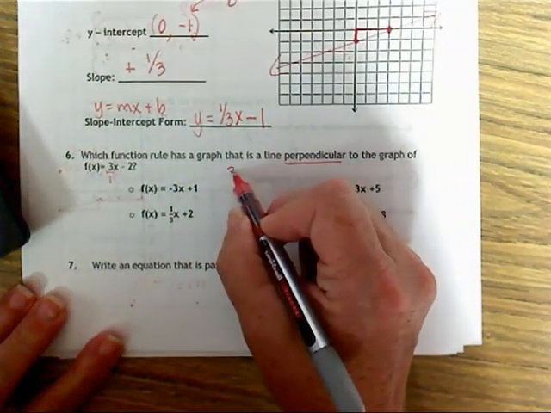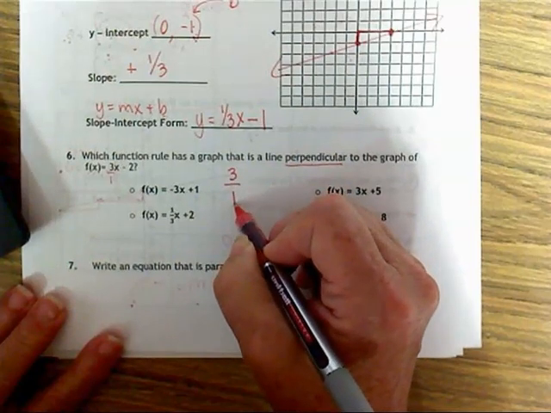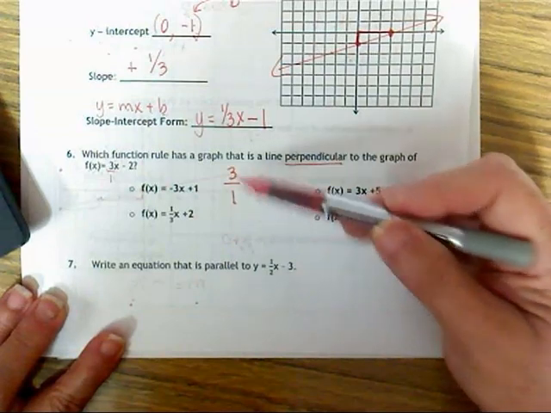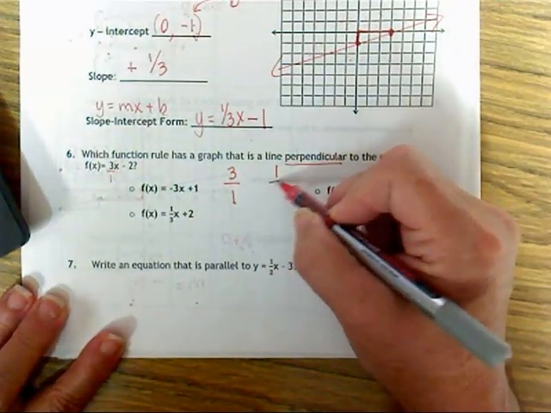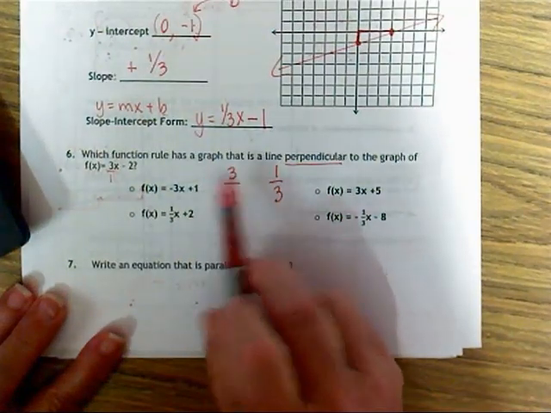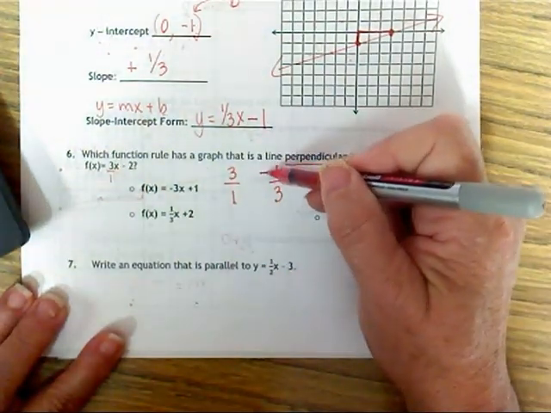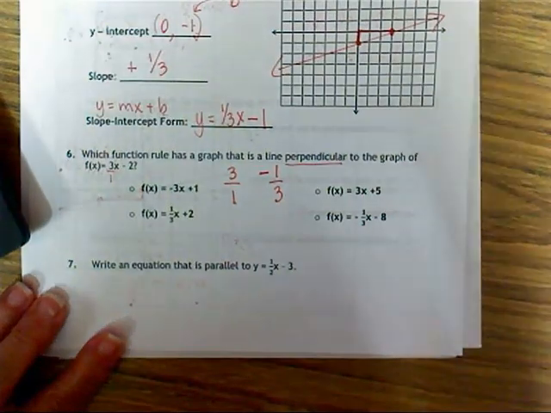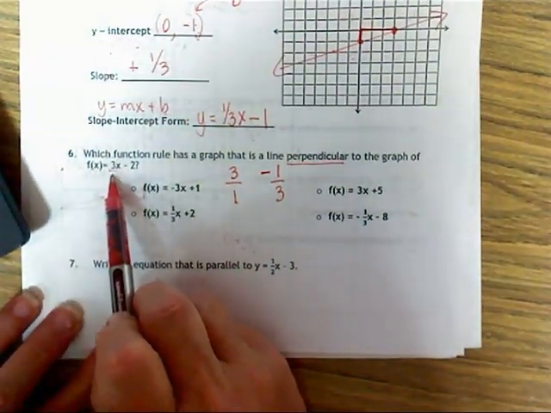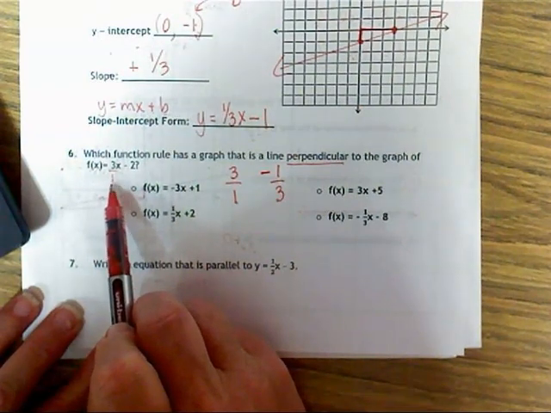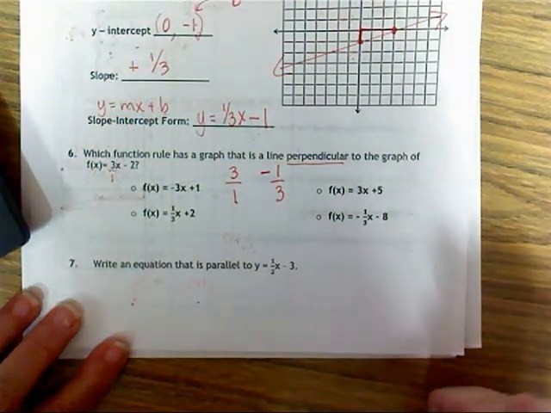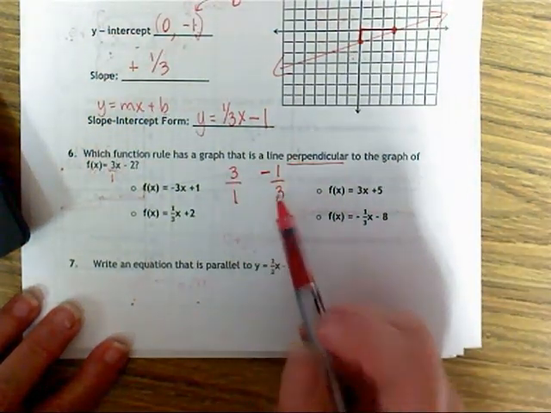Okay, so if I have a slope of positive 3 over 1, to make a line that's perpendicular to that, I would have to flip this over and make it 1 over 3. And if this number was positive, this one is negative. That's what it takes to be perpendicular. So be careful about these whole numbers. If they have an understood 1 under there, write that understood 1 before you flip it over. Otherwise, you'll probably get tricked into thinking that it's negative 3.